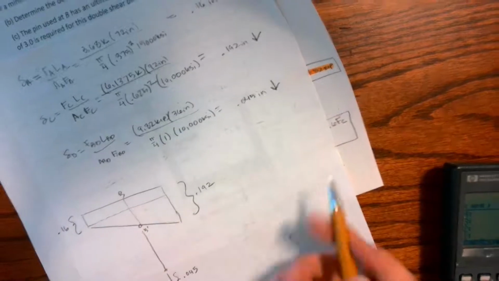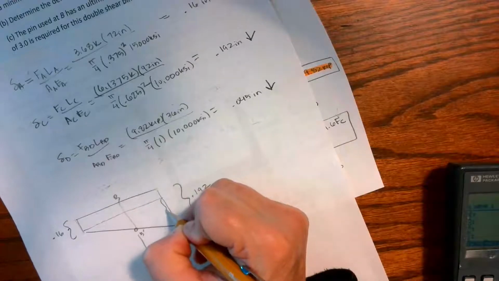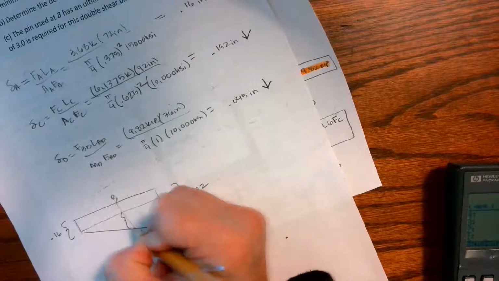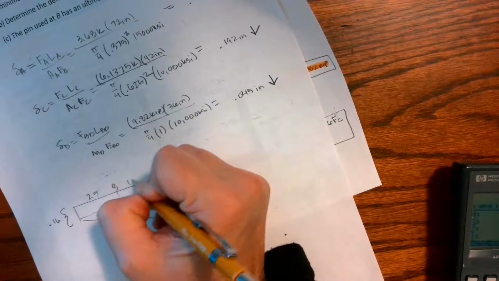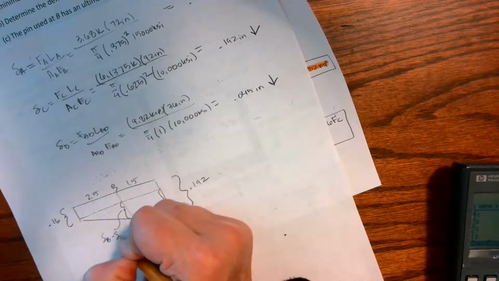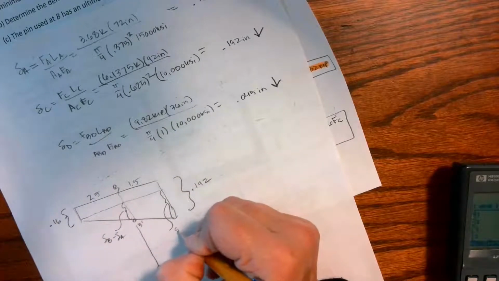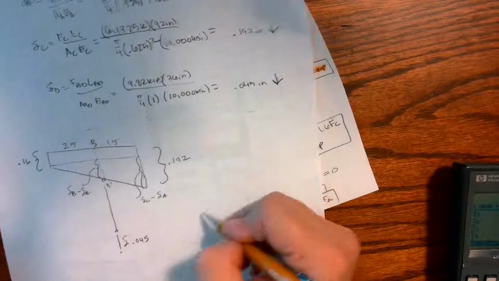So now I have to go back and deal with this rotation because I have to figure out how far down we've come. If this is 0.16, then this piece right here and this piece right here make up my triangles. And I have 2.5 and 1.5. So I have delta B minus delta A, delta C minus delta A, and now we can set up our ratios.